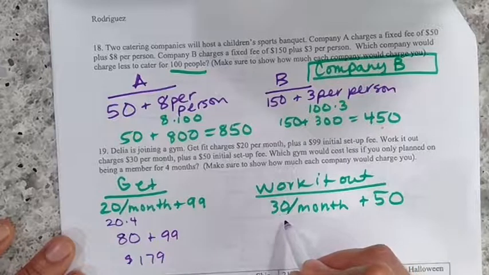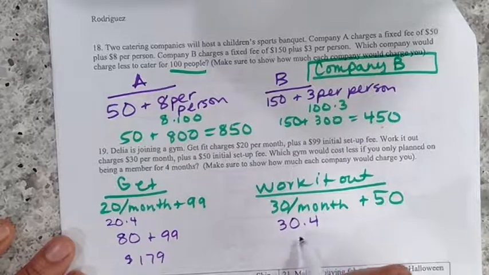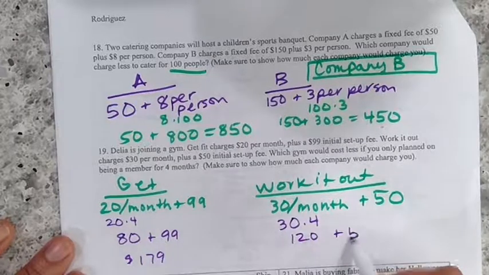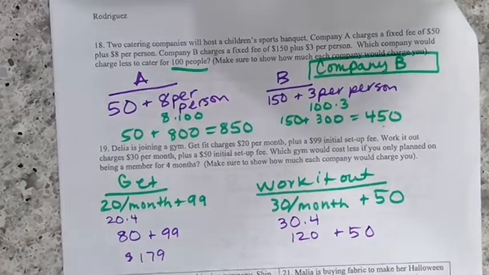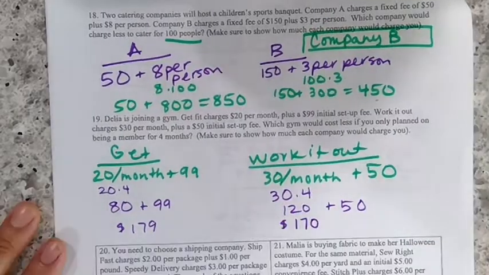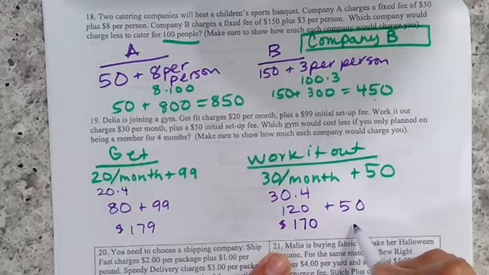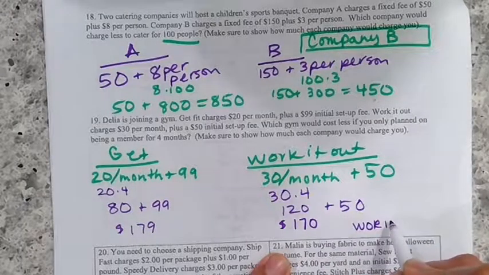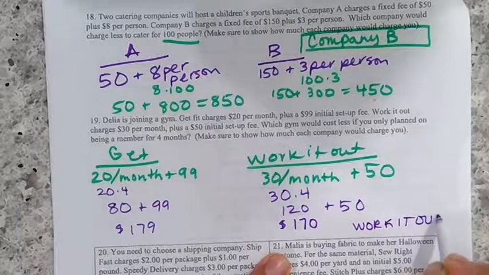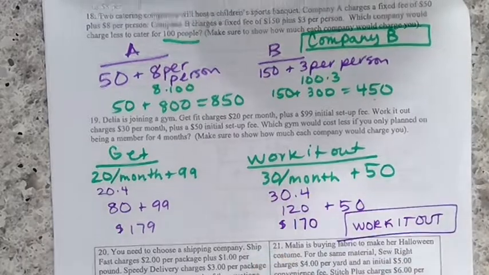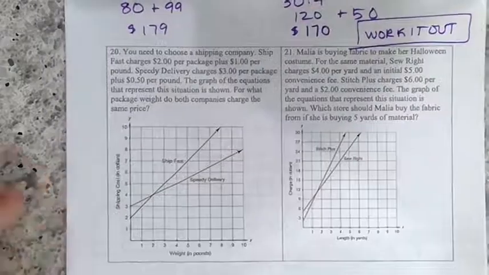Here, if you go for 4 months, that's 30 times 4, 120. 120 plus 50. Oops, let me get my phone. Okay, so 170 charges a little bit less, so it's definitely better to go to Work It Out. All right, you save some money. Next one, let's see.